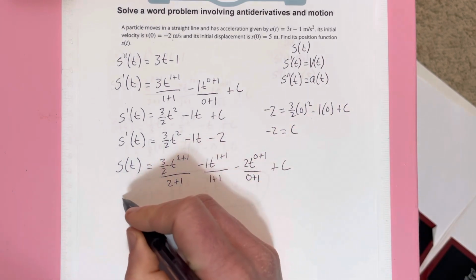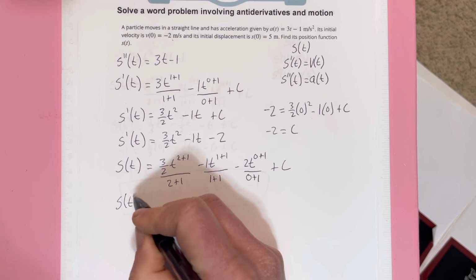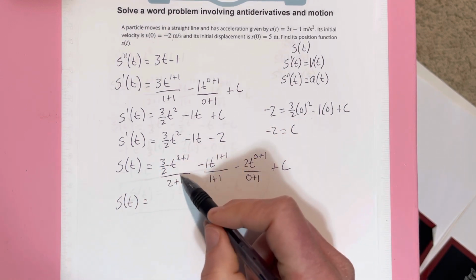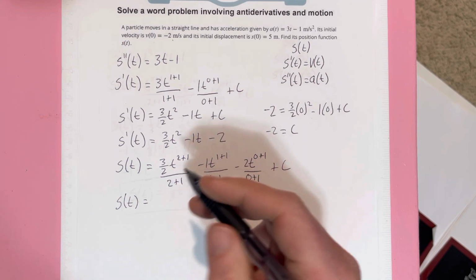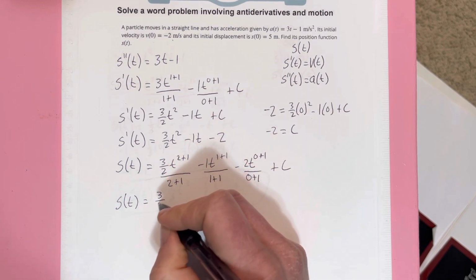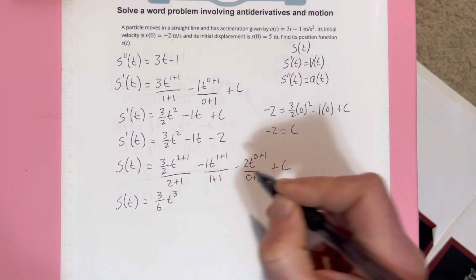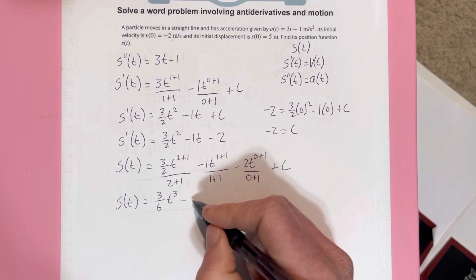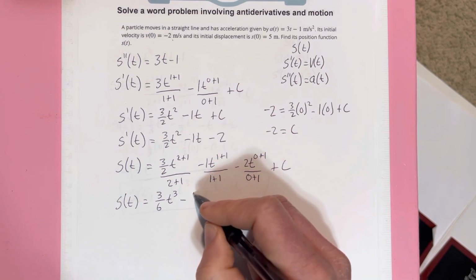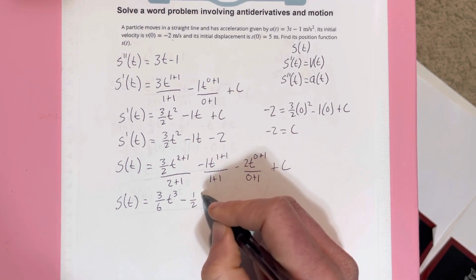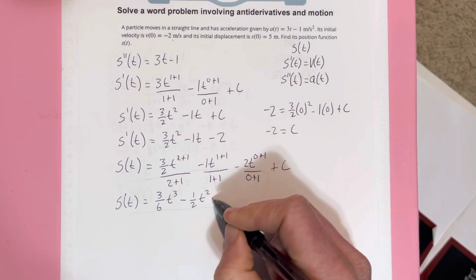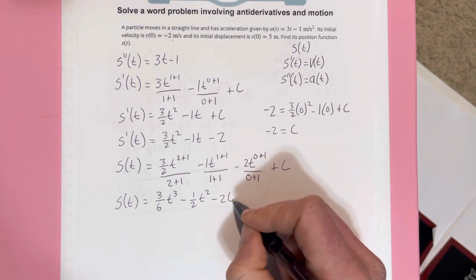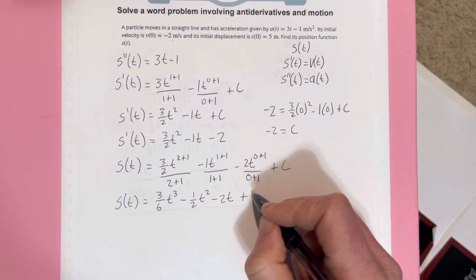And then I'm going to evaluate that, so I get s of t is equal to 3 halves divided by 3, which would just be 3 over 6, t to the third power, minus 1 half here, 1 over 2, because of the 1 plus 1 there, t squared, minus 2 over 1, so that's just minus 2t plus c.